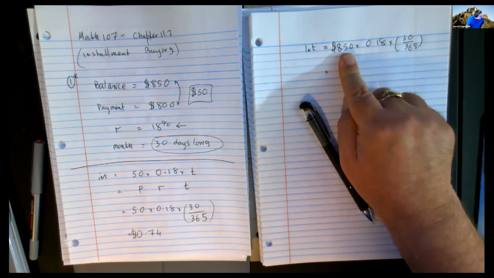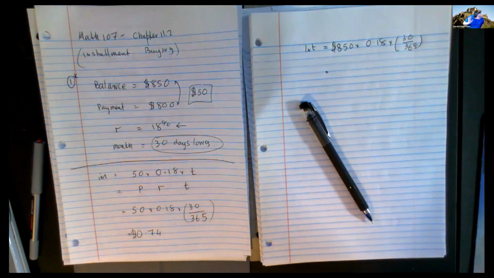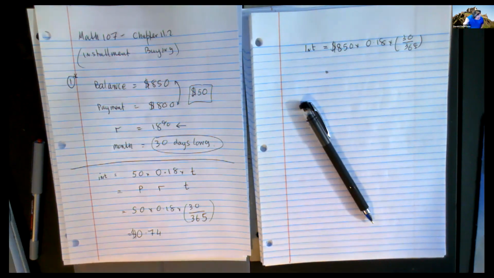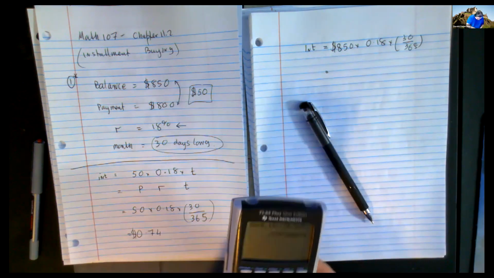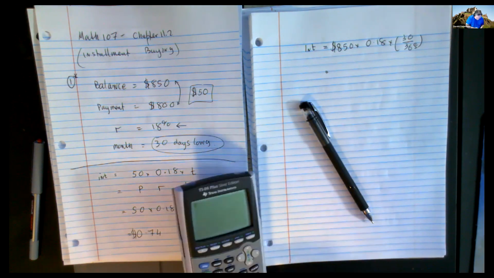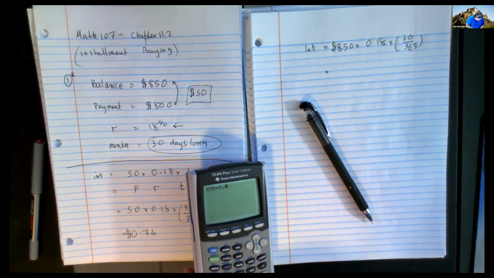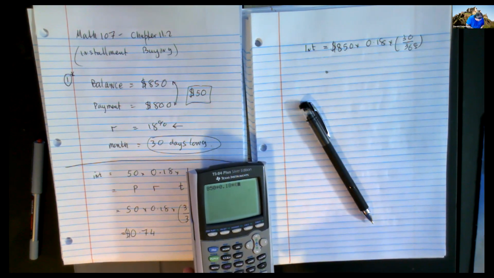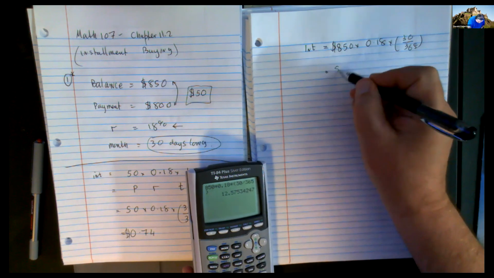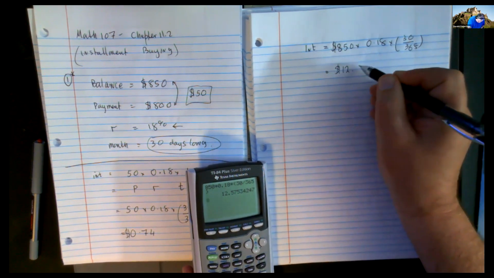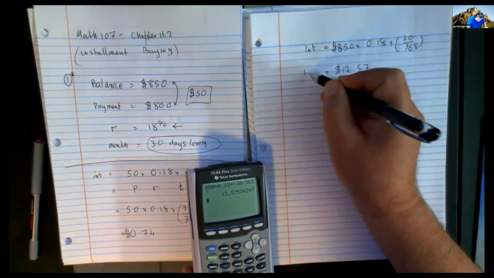That's going to be your average daily balance, right? It was 850, right? All the way. The fact you paid 800 doesn't matter until the following month. So if you did it this way, you're going to have $850 times 18% times 30 days again.